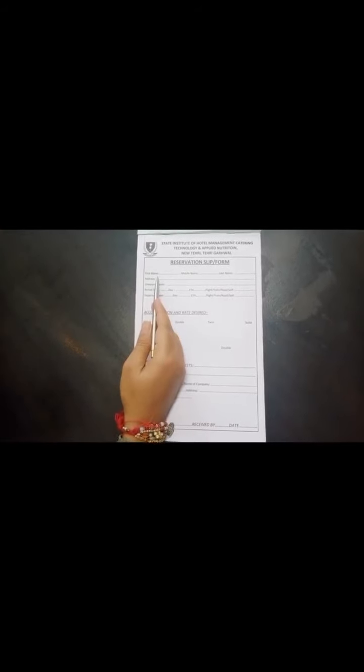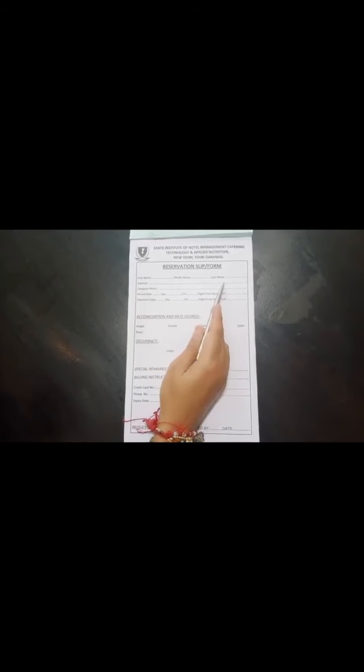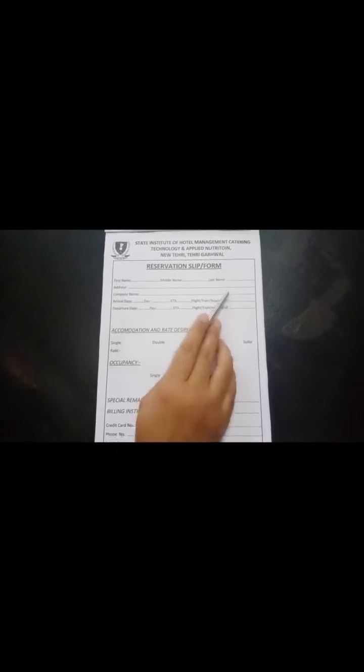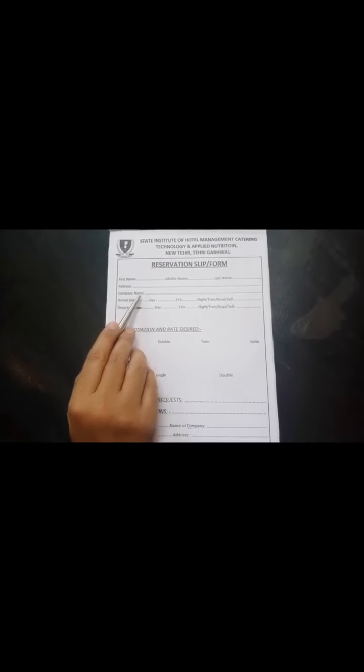So in the reservation slip form, we have to enter the first name, the middle name, the last name of the guest over here, as we can receive these details in the correspondences or the emails or the fax or personally, given by the guest. All the information has to be entered in the reservation slip. As you can see, the first name, middle name, last name have to be entered in block letters for the guest. The address of the guest, the company name.